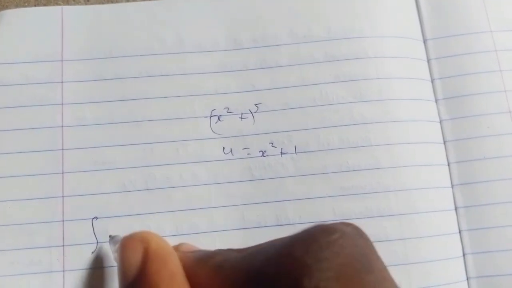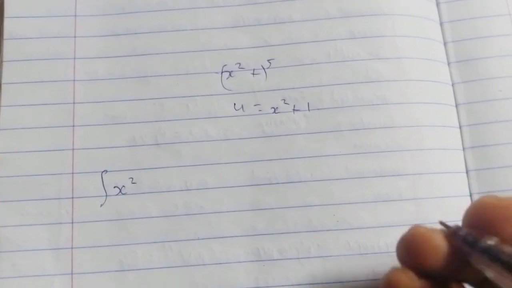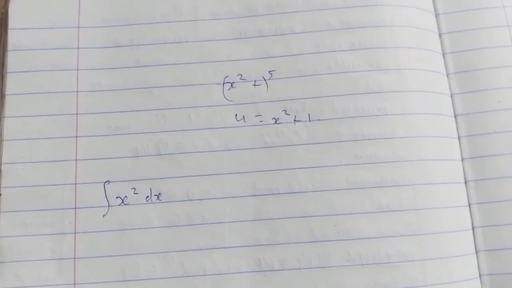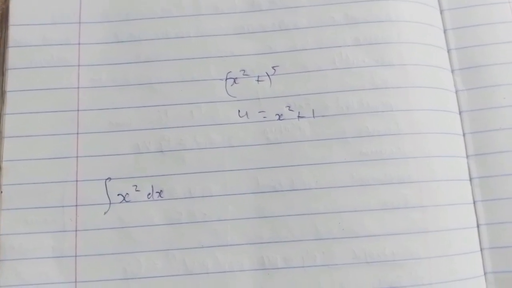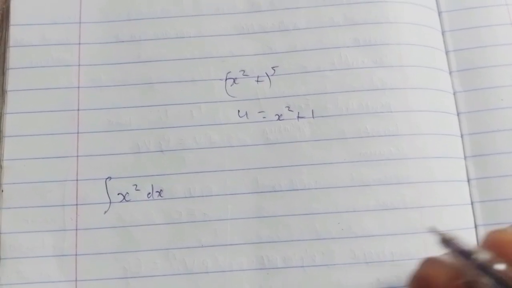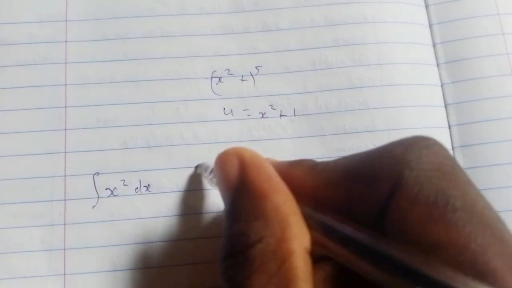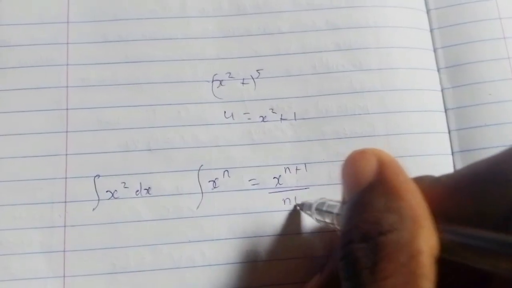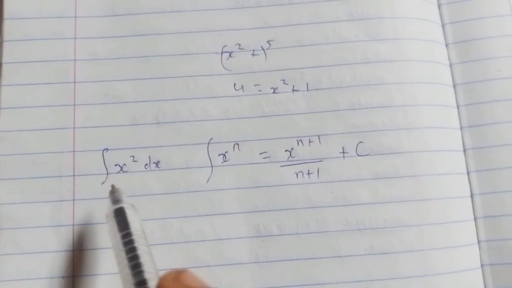If you are asked to integrate, let's say, s squared ds, we call this direct integration. We already discussed the methods in the class, and I told you all the methods we can use. This is just the direct method, the direct integration. You use the power rule. We say that s raised to the power of n, if you want to integrate this, is s raised to the power of n plus 1 all over n plus 1, plus your constant. Right?